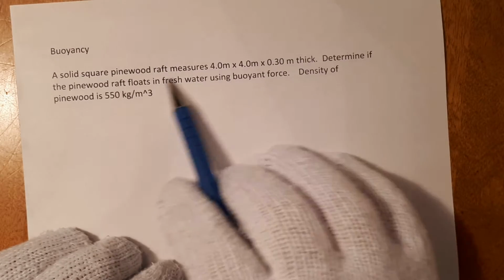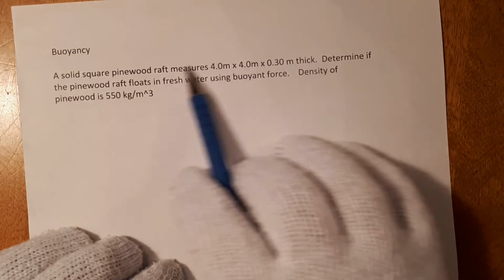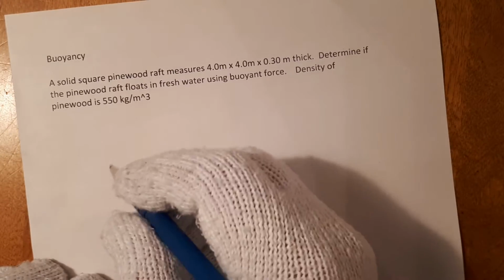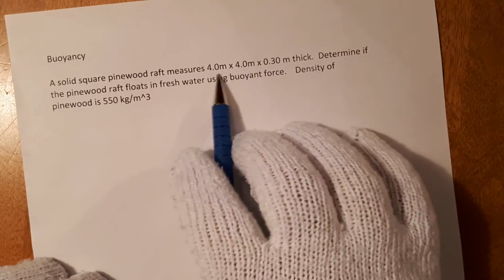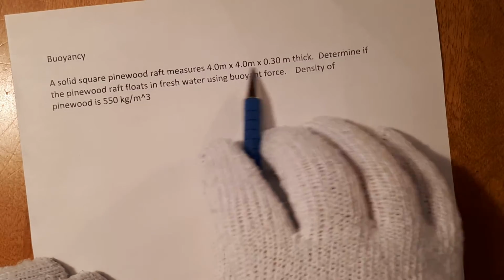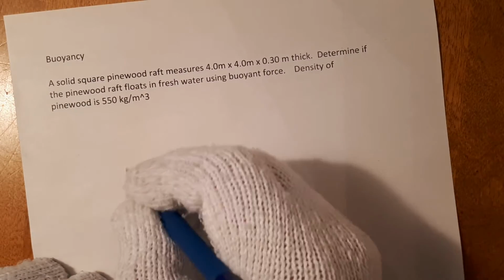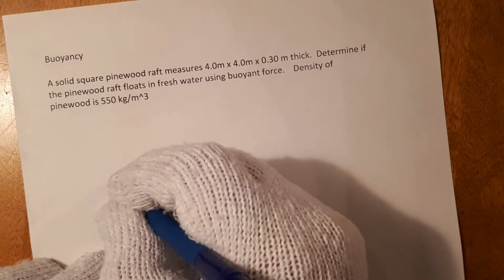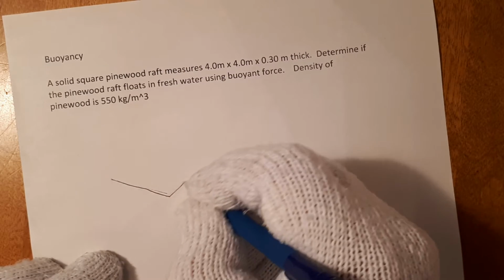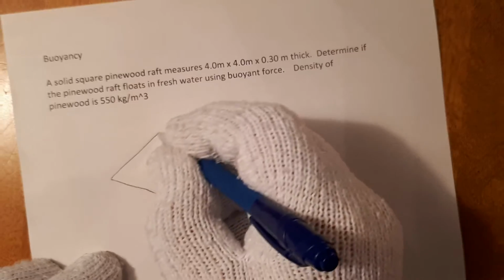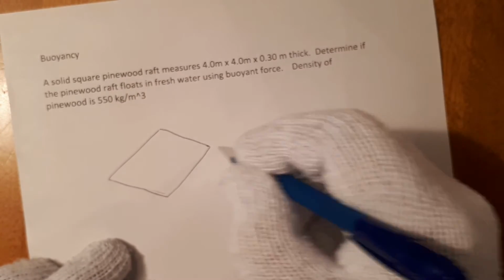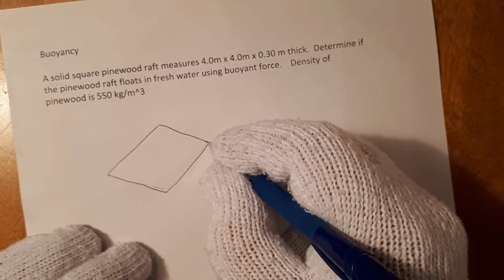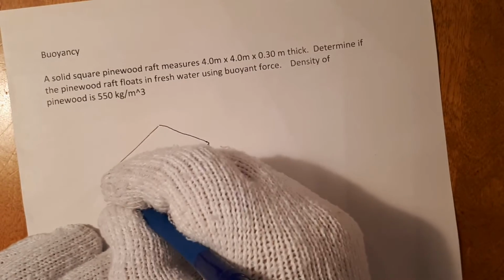Well, the first thing we need to do is read this word problem and draw a sketch. So we have a pine raft, or a raft made of pine, and it measures 4 meters by 4 meters. So it's a square raft, 4 meters in one direction, 4 meters in the other direction, and it has some thickness, 0.30 meters thick, something like this.